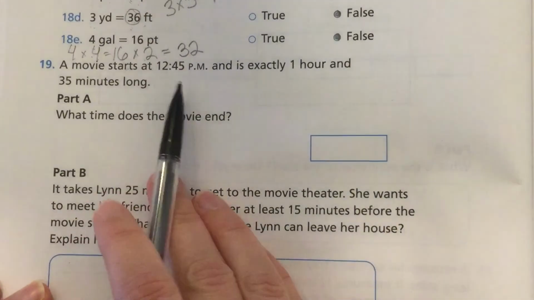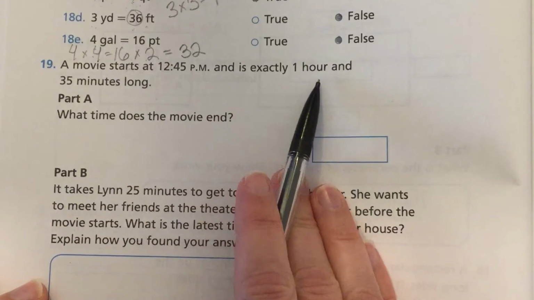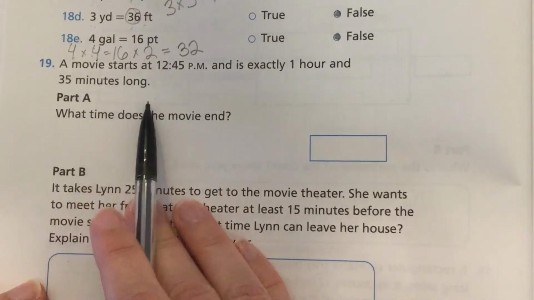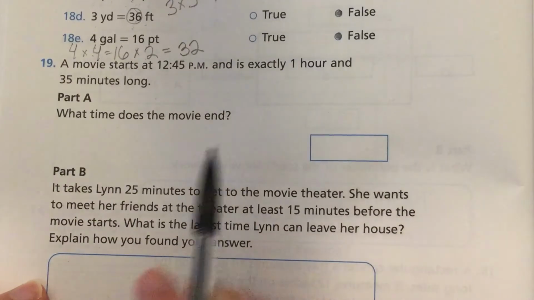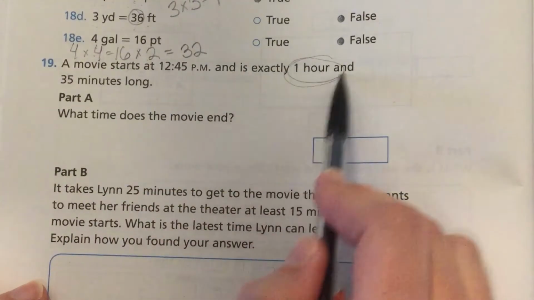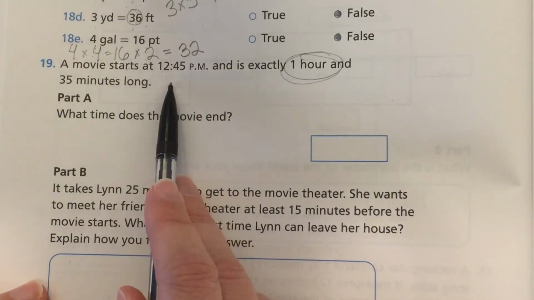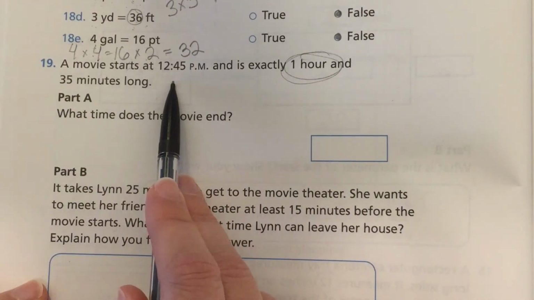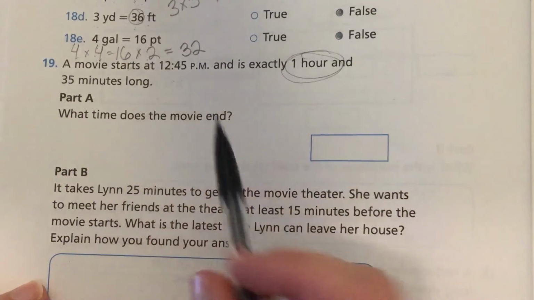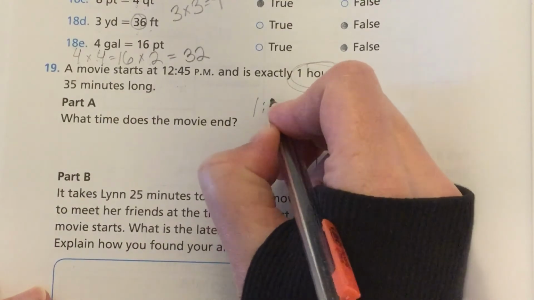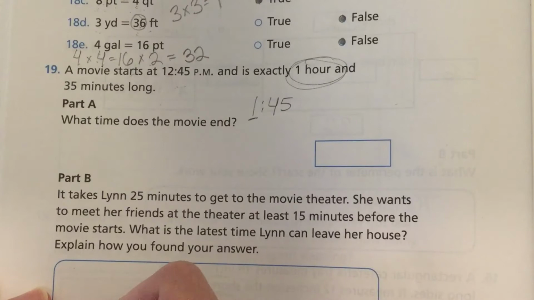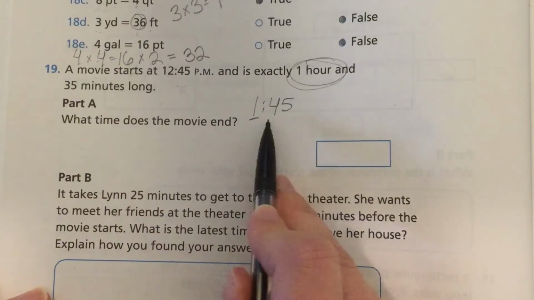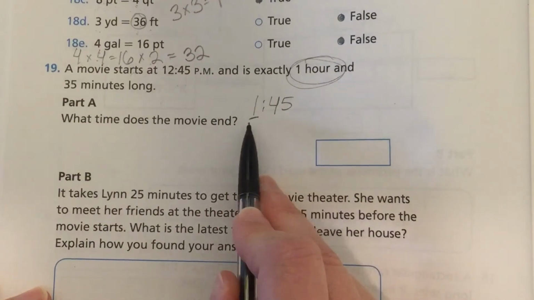A movie starts at 12:45 p.m. and is exactly 1 hour and 35 minutes long. What time does the movie end? Okay, so first things first, we know that it's going to be at least 1 hour later. So that's the simple part, right? 12:45, what's 1 hour after 12:45? It would be 1:45. So you'd keep the minutes the same because you're just changing the number in the hour. We could almost call that the place value, right? The hour place, the hour. Okay, so the minutes have stayed the same. So I'm at 1 hour, so 1:45.